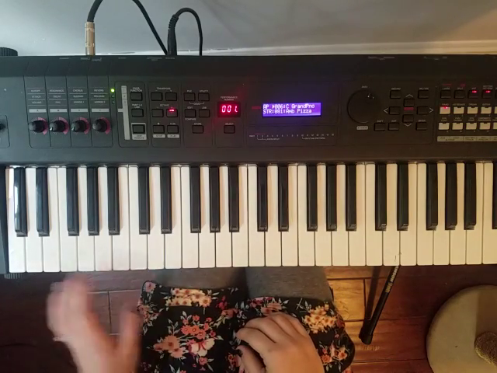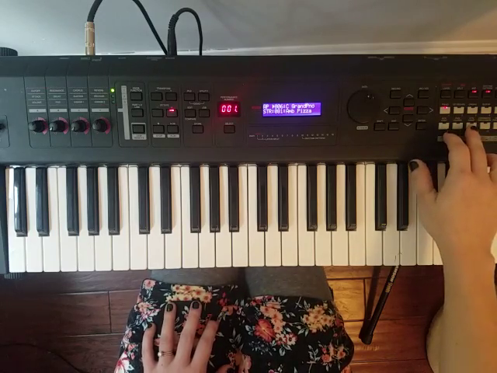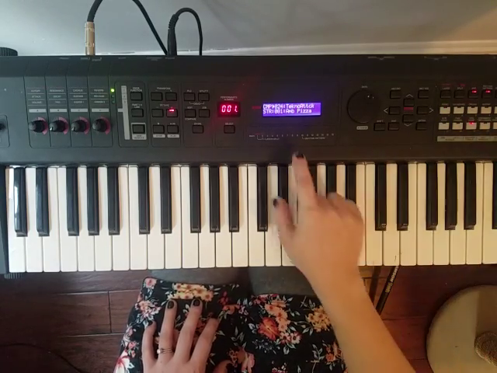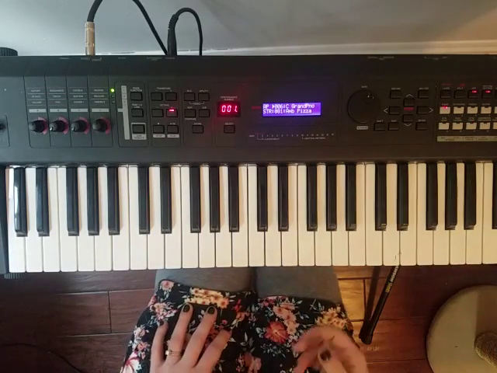Hey guys, this is keys 1 for Part of Your Story. You're going to be on three different settings. For keys 1, you're going to be on Tekno attack, huge lead, and just your regular piano setting.